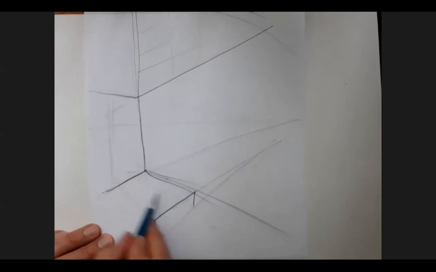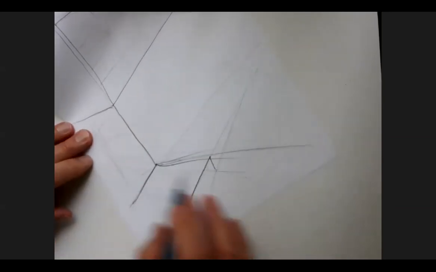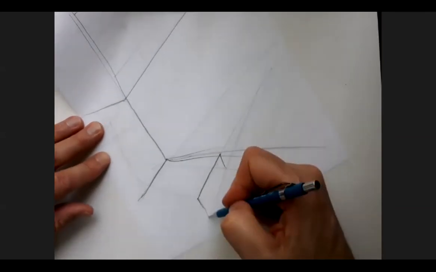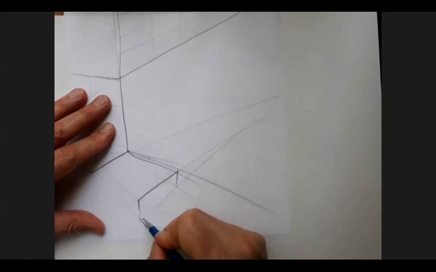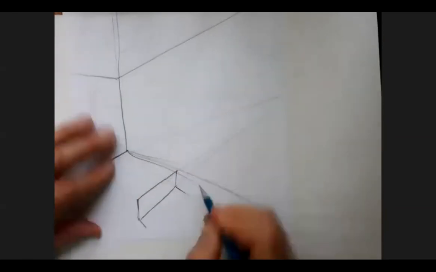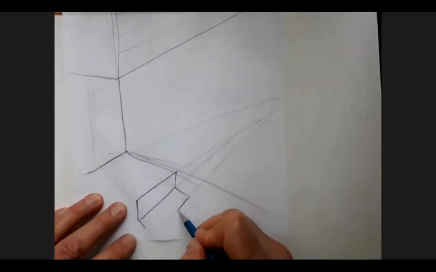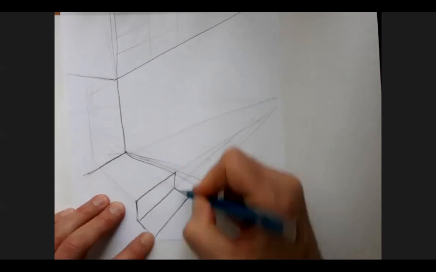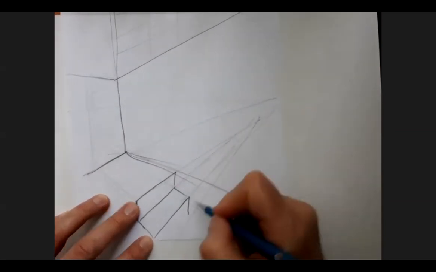This is going to come away from vanishing point left. And drop. And then vanishing point right.